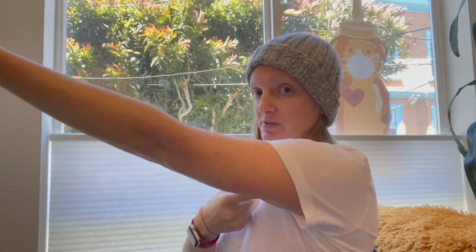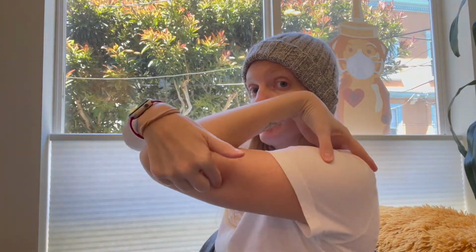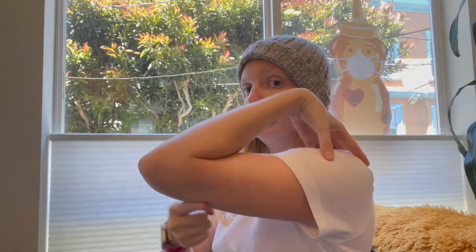Okay. In order for me to bend my elbow, my triceps have to be flexible enough for this bone to get close to this bone, right? So that's where the flexibility comes into play. The muscle has to be able to actually allow the stretch so that this range of motion can happen.